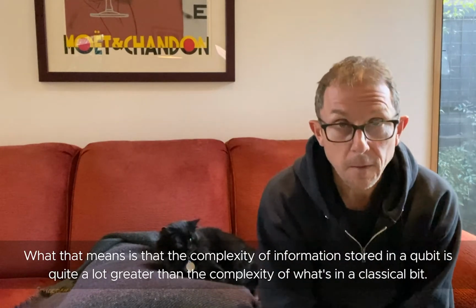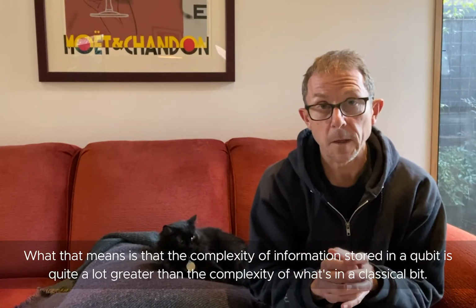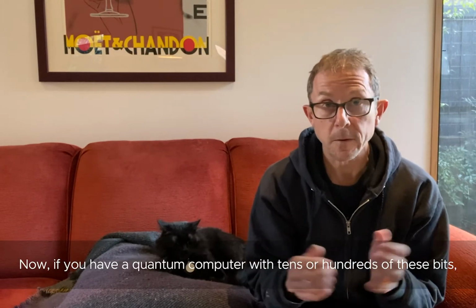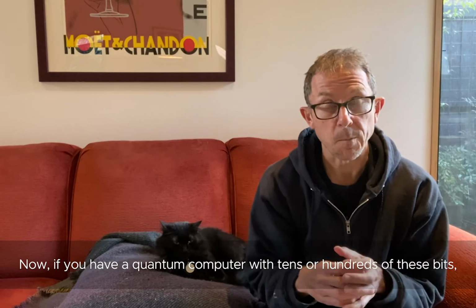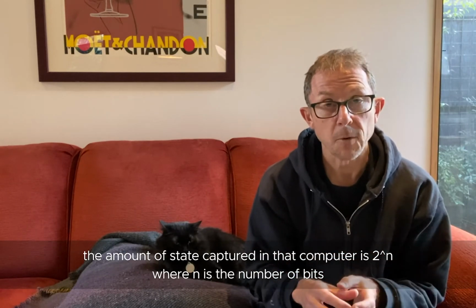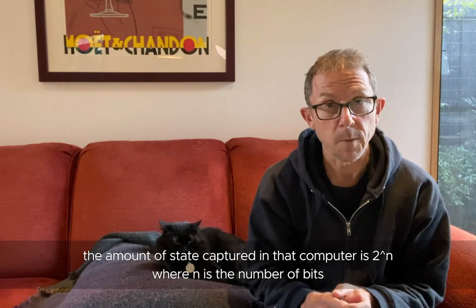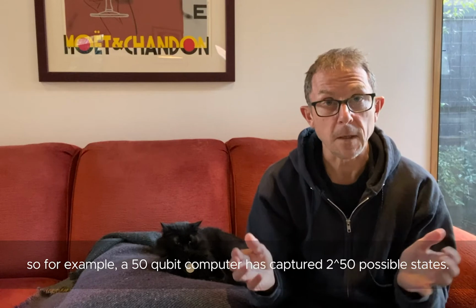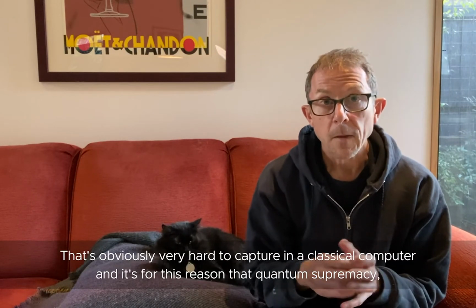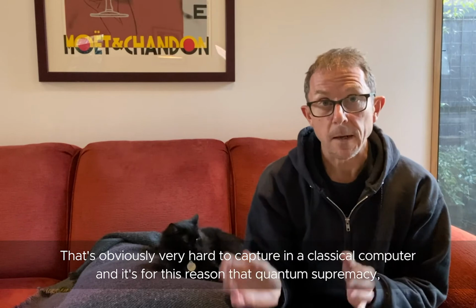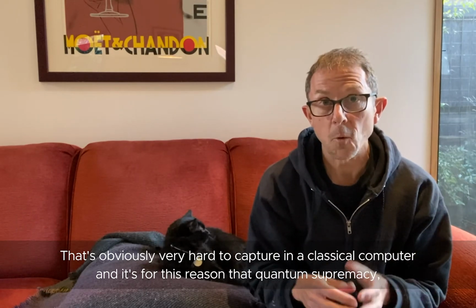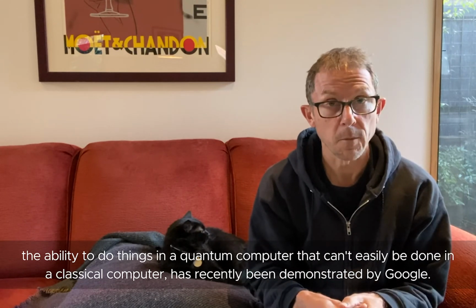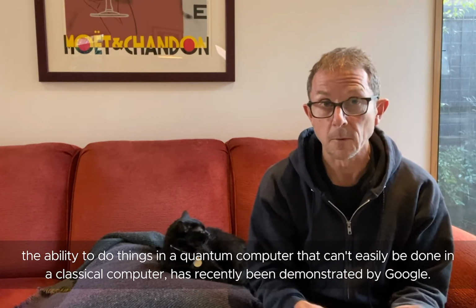Now, what that means is that the complexity of information stored in a qubit is quite a lot greater than the complexity of what's in a classical bit. Now, if you have a quantum computer with tens or hundreds of these bits, the amount of state captured in that computer is 2 to the n, where n is the number of bits. So for example, a 50 qubit computer has captured 2 to the 50 possible states. Now, that is obviously very hard to capture in a classical computer, and it's for this reason that quantum supremacy, the ability to do things in a quantum computer that can't easily be done in a classical computer, has recently been demonstrated by Google.